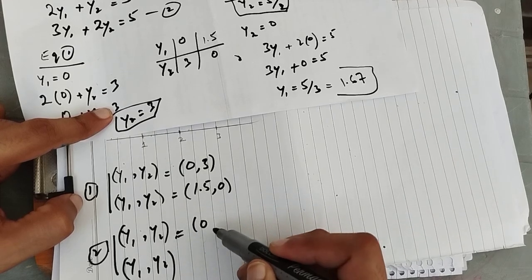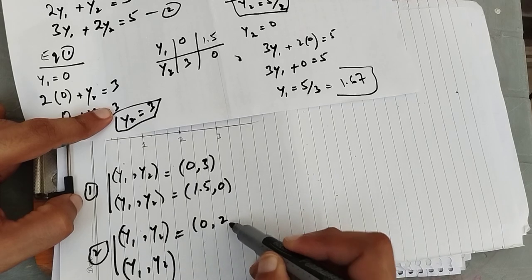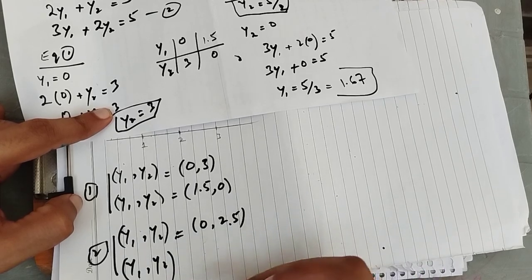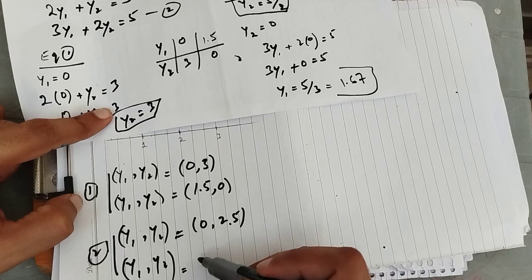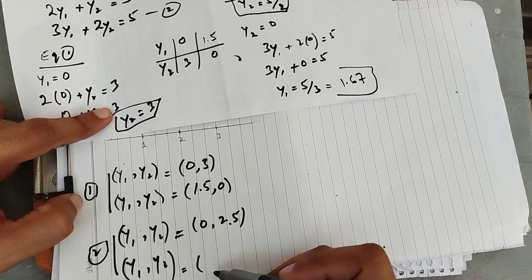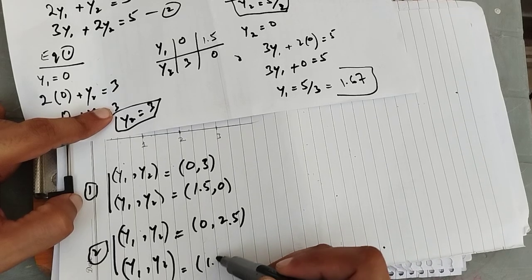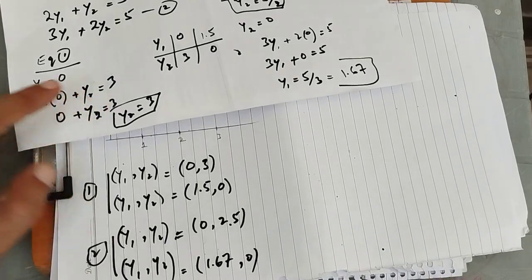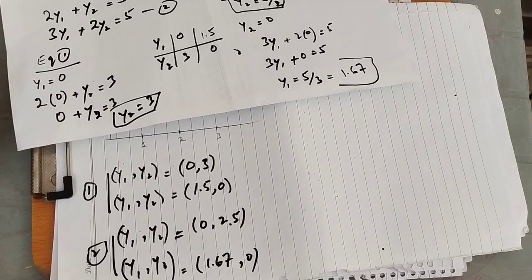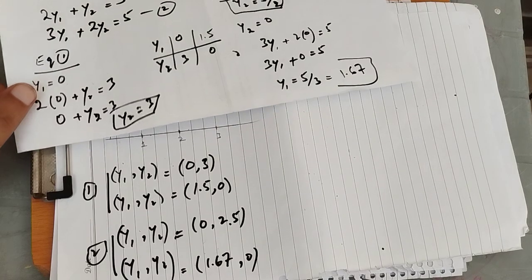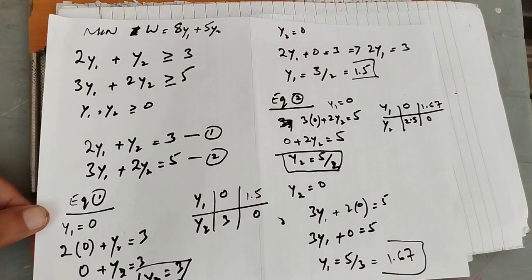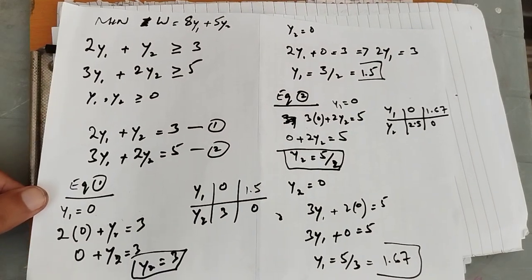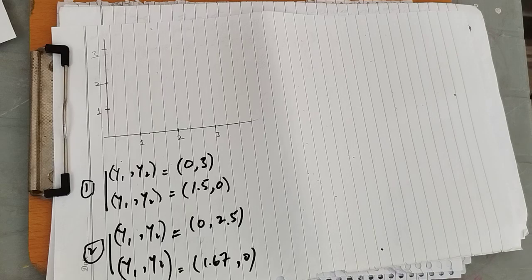Equation 2, 0, 2.5, and 1.67, 0. So these were the points we found. I have mentioned all the points over here so that it will be easy for you to recall and we don't miss anything.